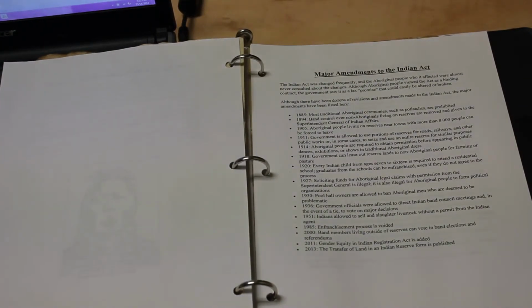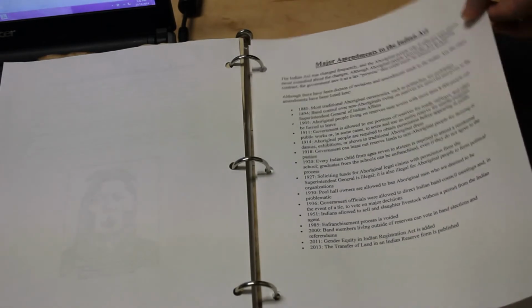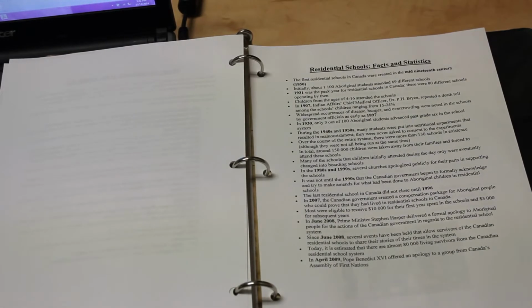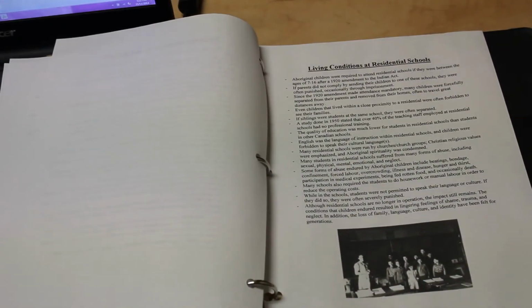From there, we move into the residential school system. We begin with a page with brief facts and stats about the residential school system that set the stage for the more detailed information that students will receive in the following pages. At that point, students can turn to the living conditions of residential schools, where they will learn in more detail what the students in the system had to experience.